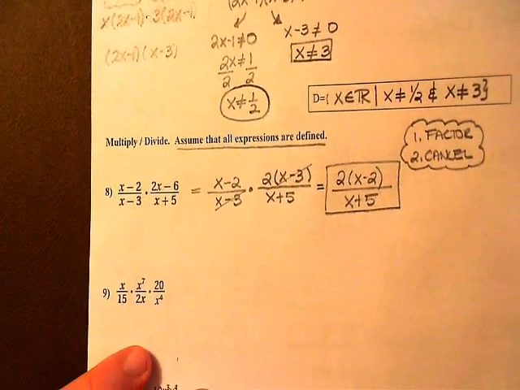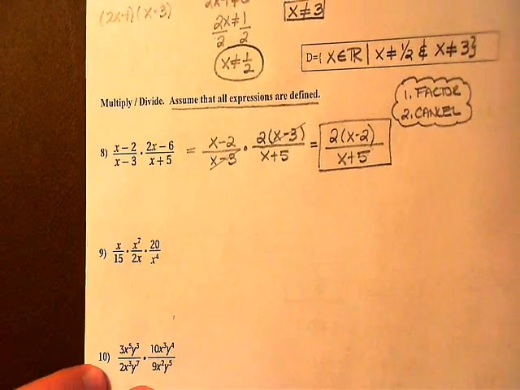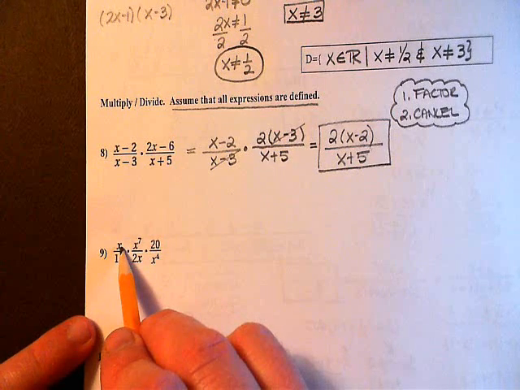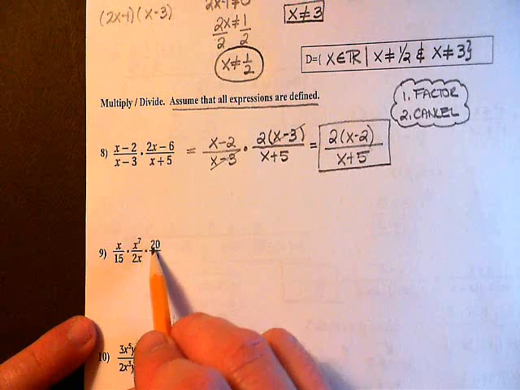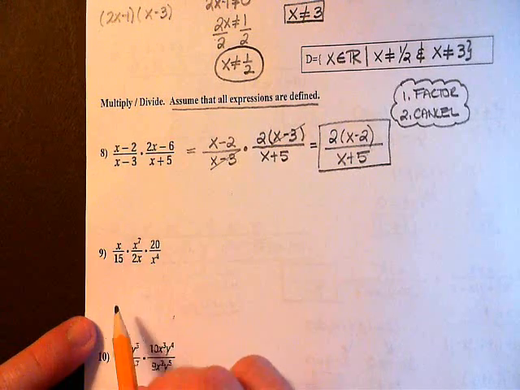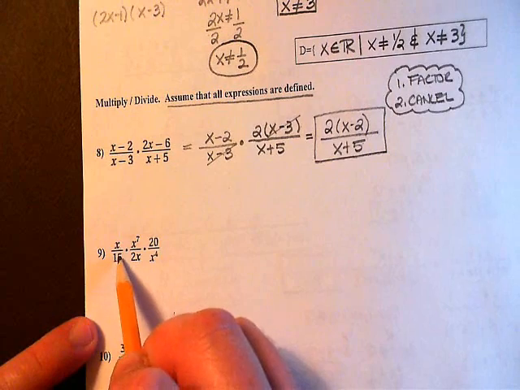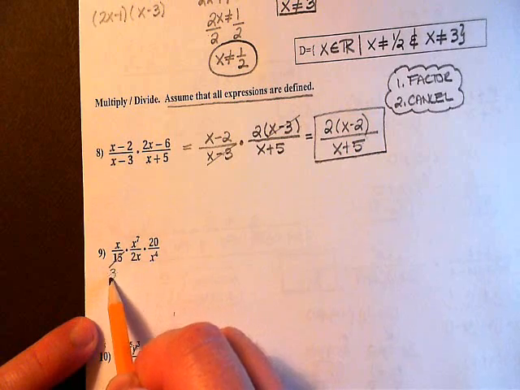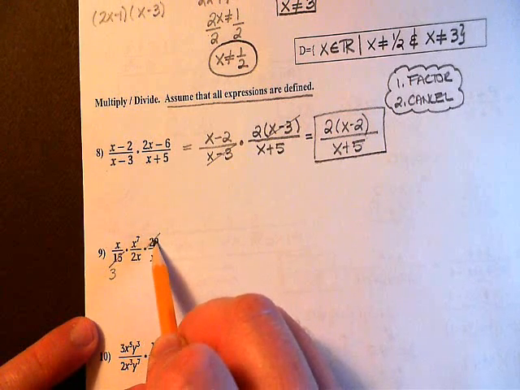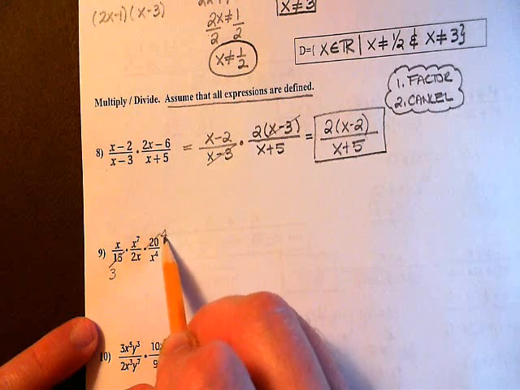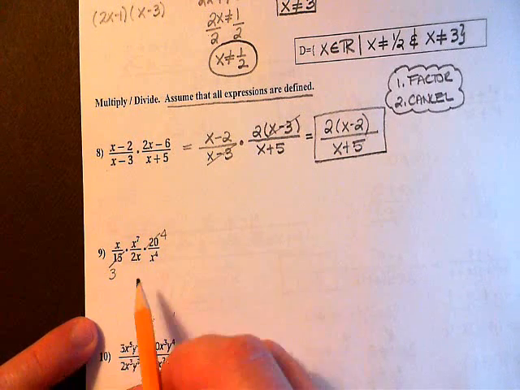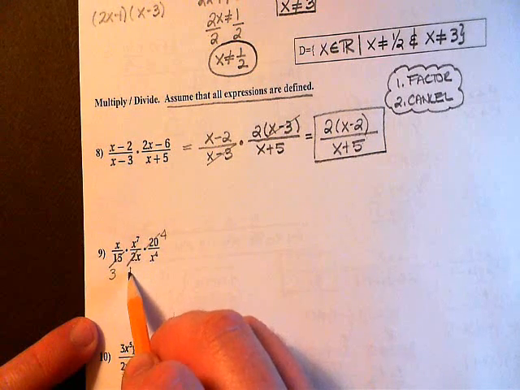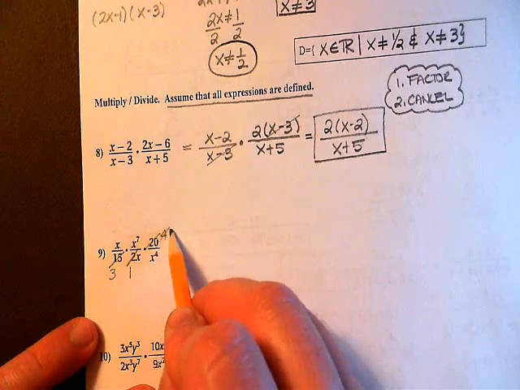Okay. The next set of problems are monomials. So basically there's not really anything I can factor here, so I'm going to go ahead and start to cancel things. In this one, I see the 20 and the 15, so I know that 5 goes into 15 3 times, and 5 goes into 20 4 times. I also notice I have a 2 and that 4 that I got here, so I'm going to cancel that 2, it becomes a 1, and that 4 becomes a 2.